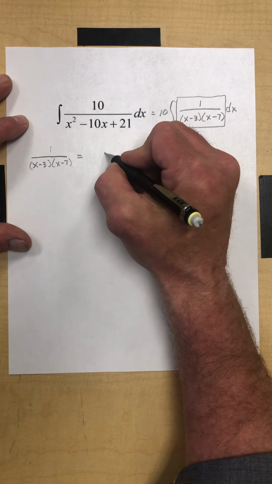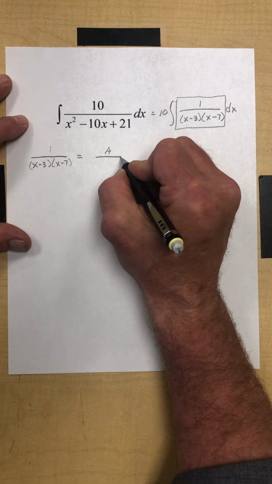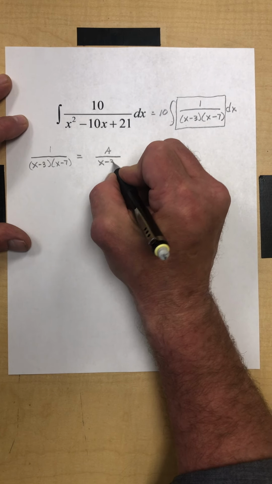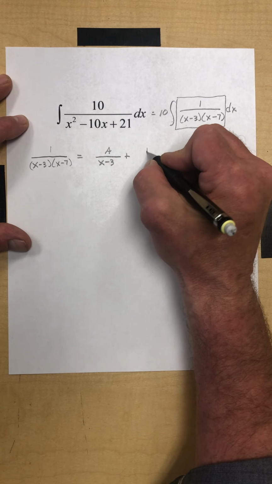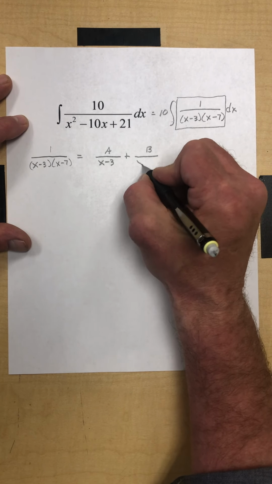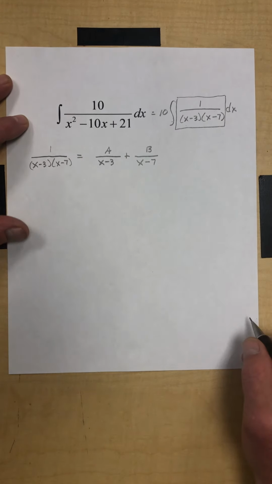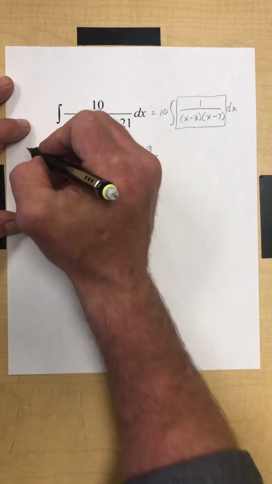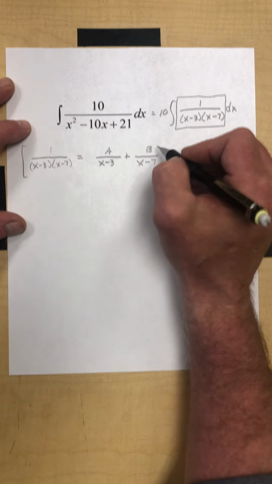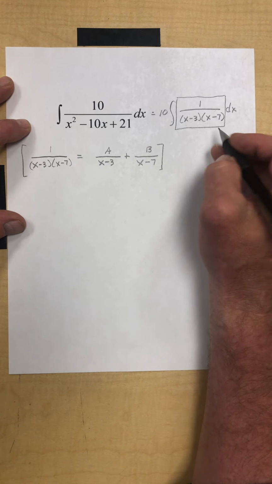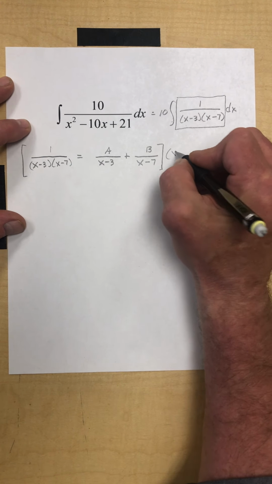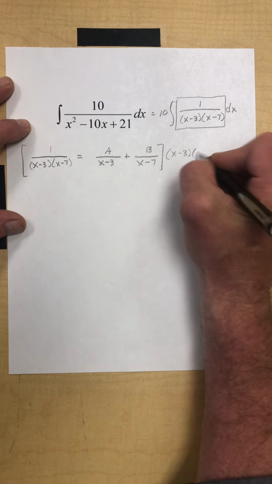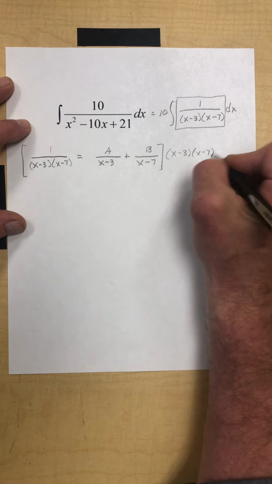Okay, so I take this 1 over x minus 3 times x minus 7. So that's equal to some constant a over x minus 3 plus some constant b over x minus 7. Okay, just like the first one, let's get rid of all the denominators so that we're not working with fractions. So I'd have to multiply through by x minus 3 times x minus 7.